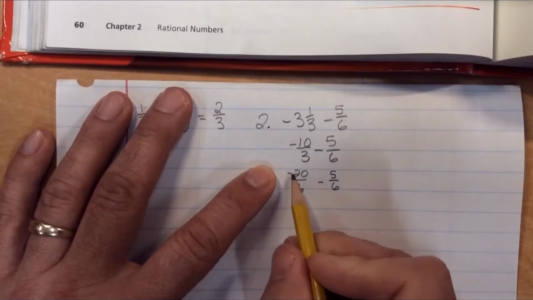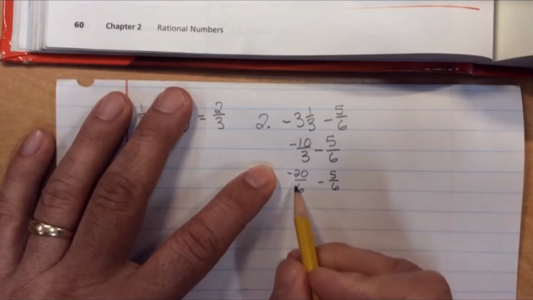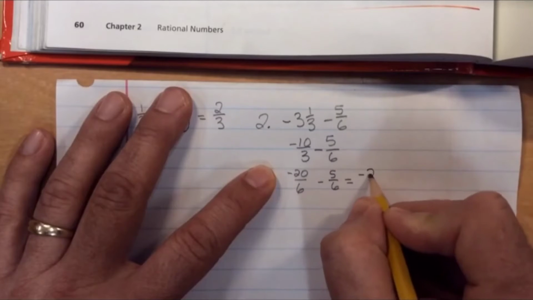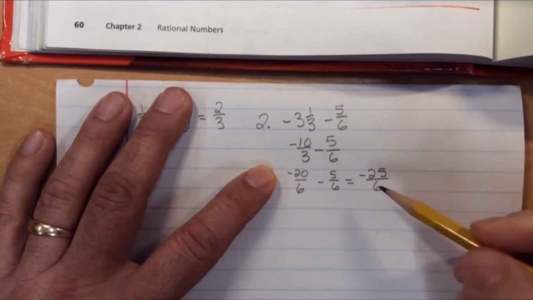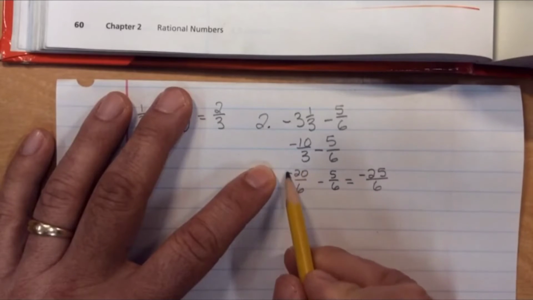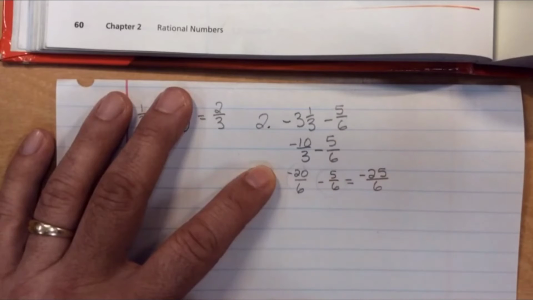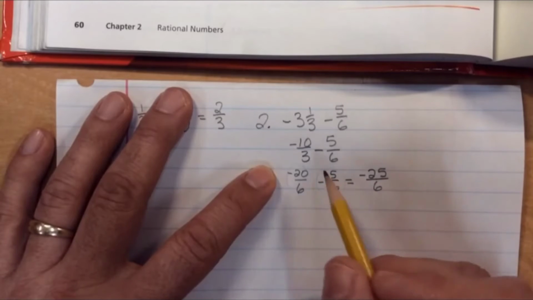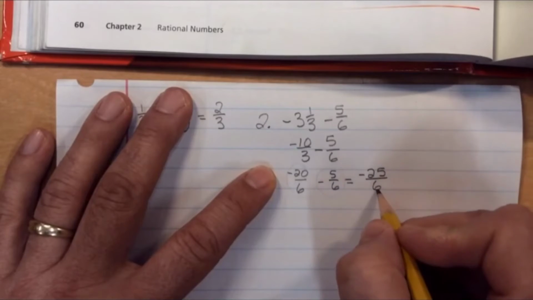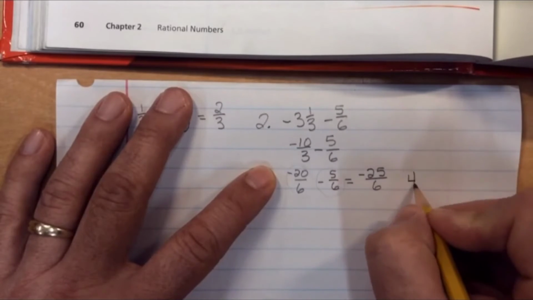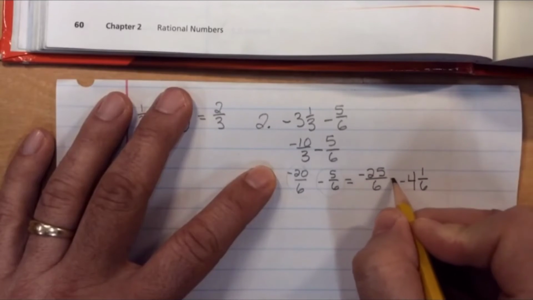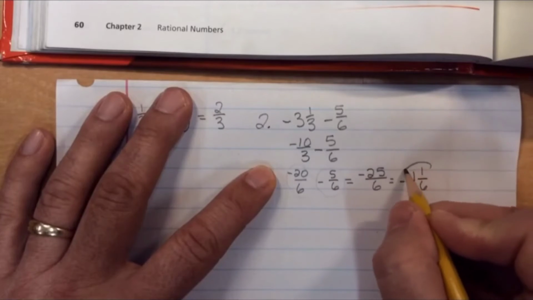Okay. Negative 20, negative 5/6. Same sign. So we're going to add these to get negative 25 over 6. We added the numbers 20 and 5 to get 25, and we kept the sign. I got a negative here and a negative here, so I kept it negative. Because their problem started with a mixed number, they probably want us to turn this back into a mixed number. 6 goes into 25 4 times with 1 left over. And of course, it stays negative. Negative 4 1/6.